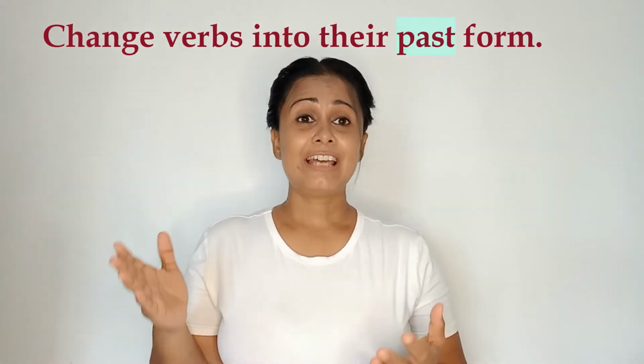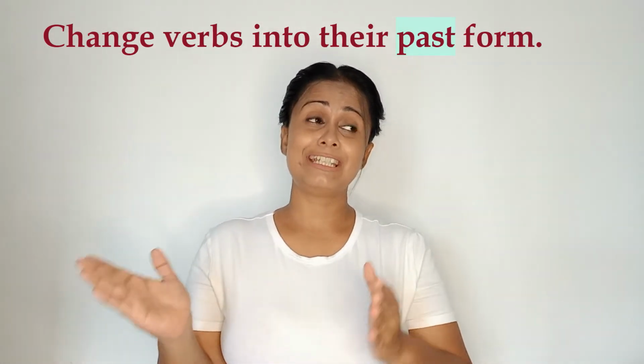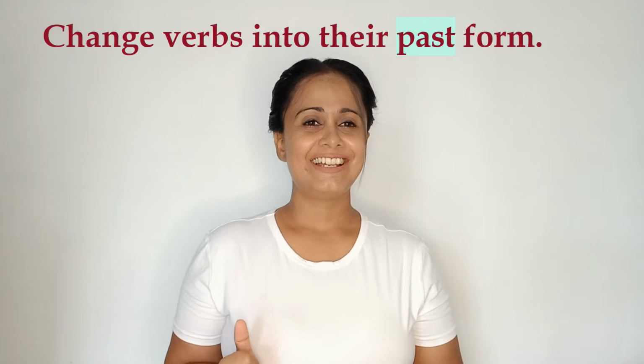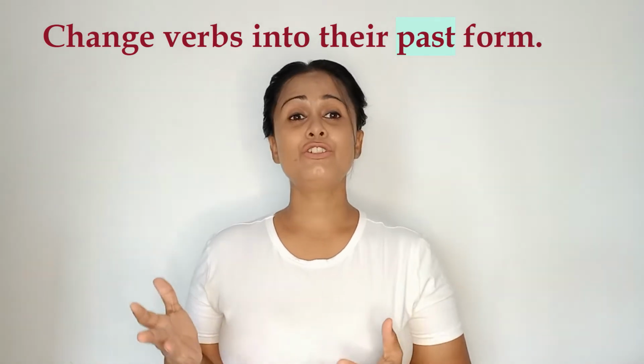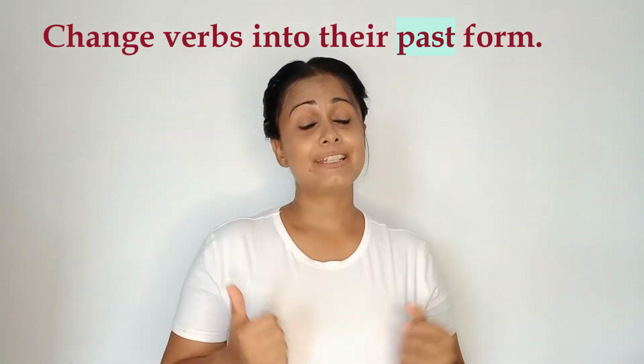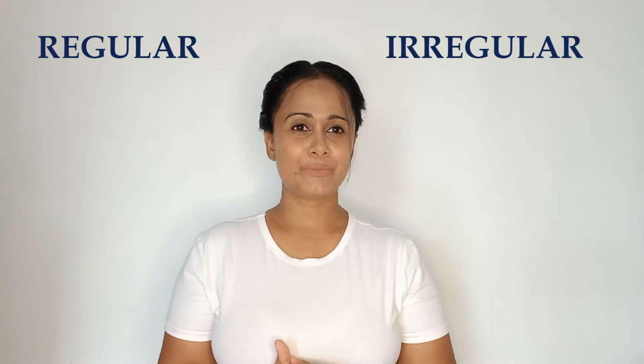Right, so when you tell something using the simple past tense, there's only one simple action you have to do. That's to change verbs into their past tenses. Right, so let's see how to change a verb into its past tense. When it comes to the past tense, there are two types of verbs, irregular verbs and regular verbs.